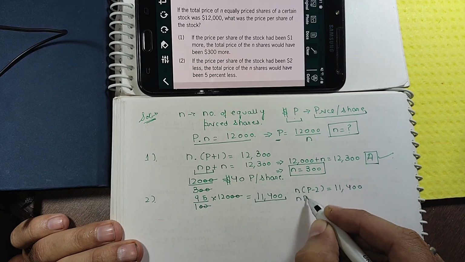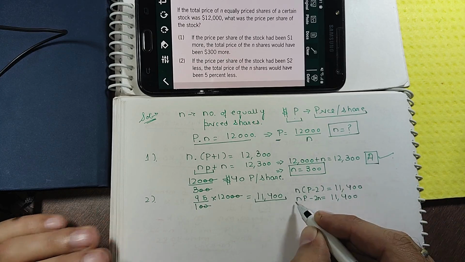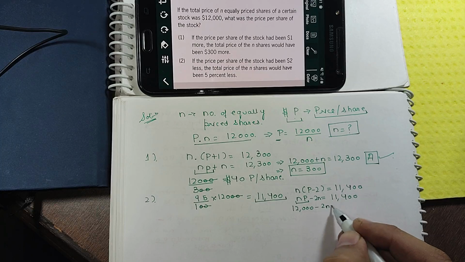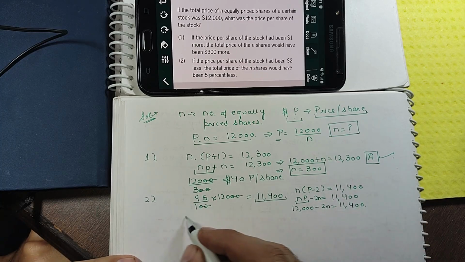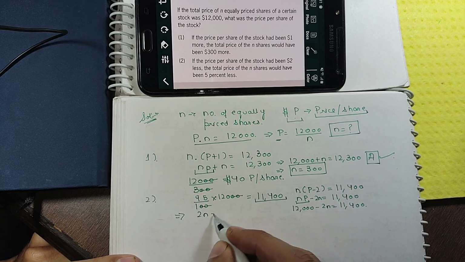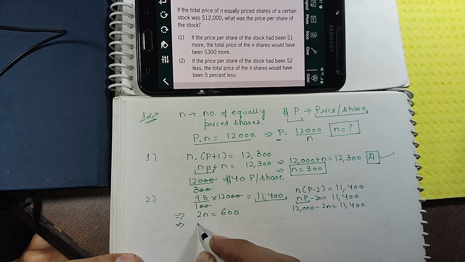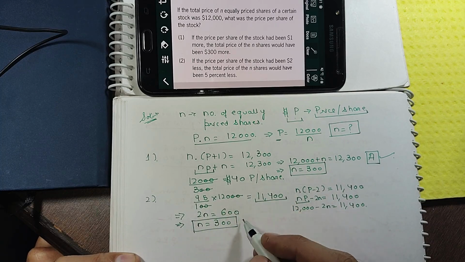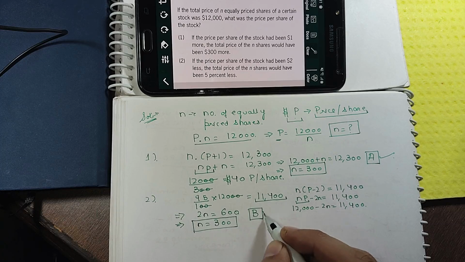Now again, nP minus 2n equals 11,400. Now nP is 12,000, so I can write 12,000 minus twice n equals 11,400. From this I can deduce that 2n is equal to 12,000 minus 11,400, which is 600. This implies n is equal to 300. So I'm again able to get the value of n equal to 300, and we can calculate the price per share from this also. So I can say that statement B is also sufficient to answer this question.